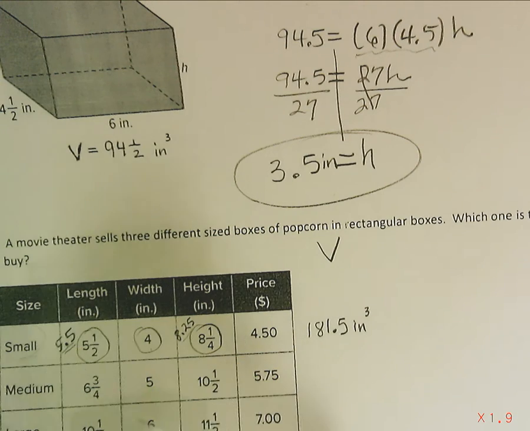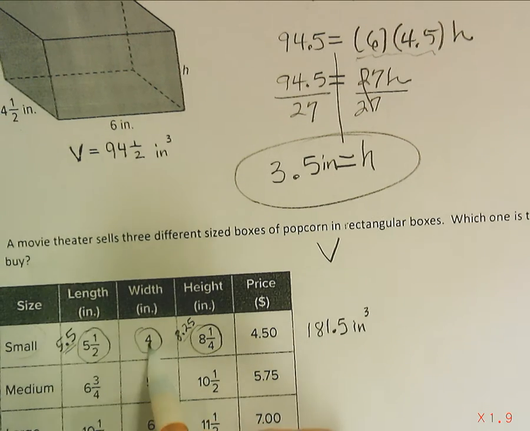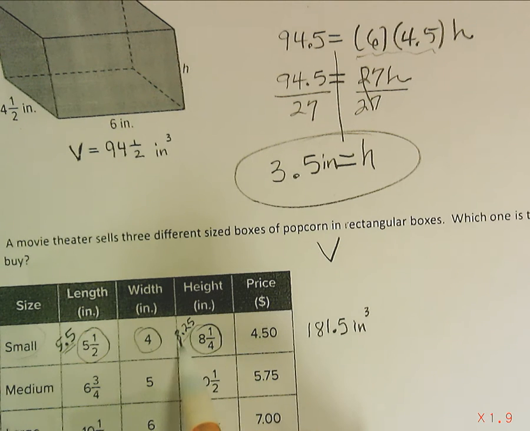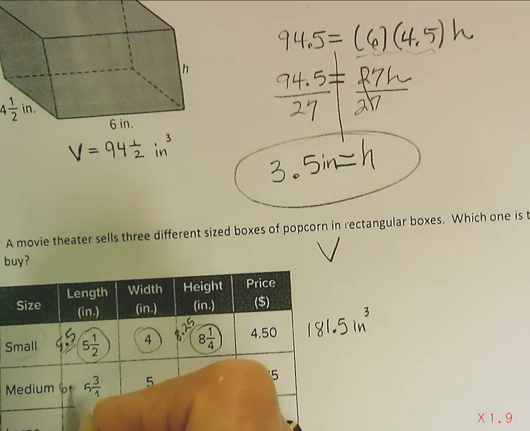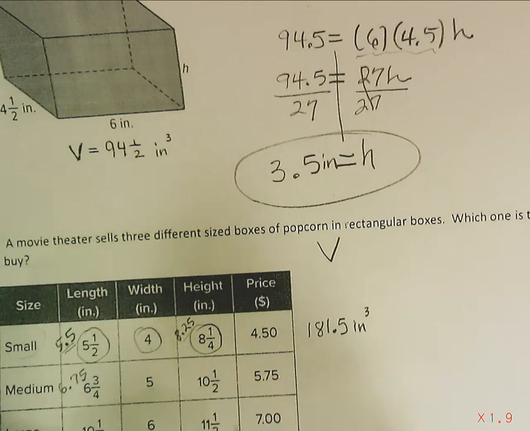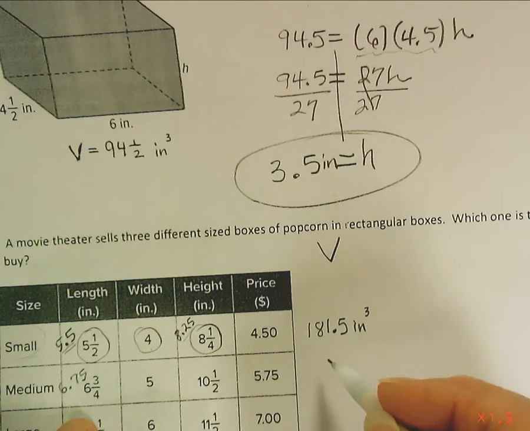Wait, how did you get that? 5.5 times 4 times 8.25. Oh, sure. Are you finding the volume of the other boxes, guys?